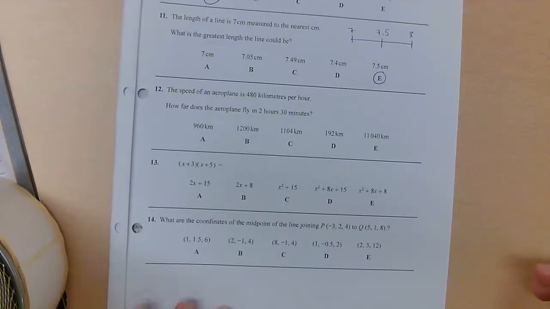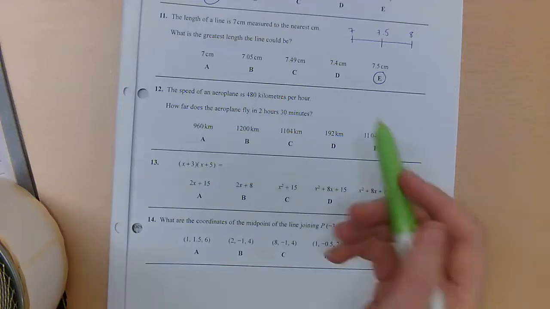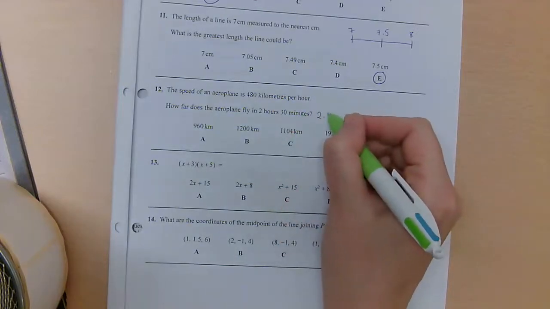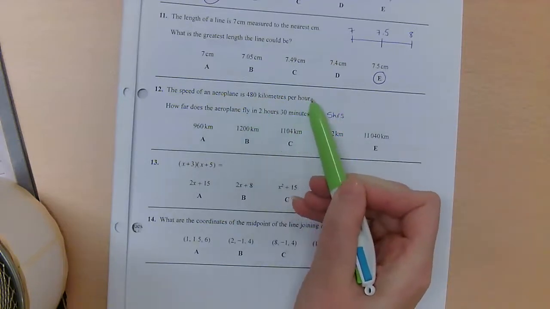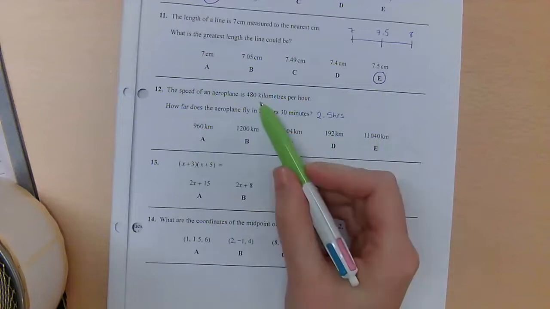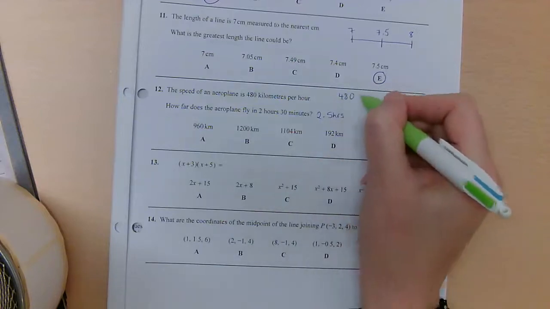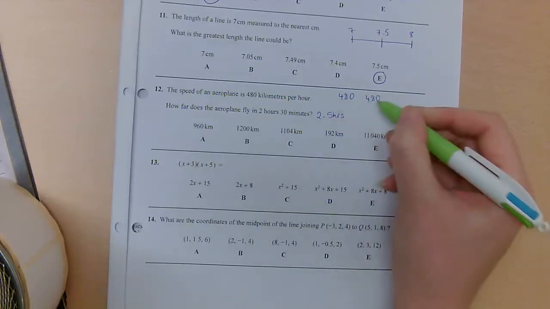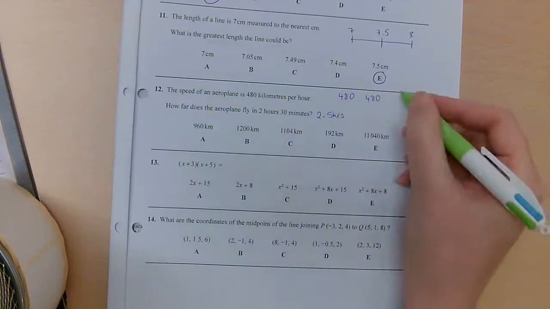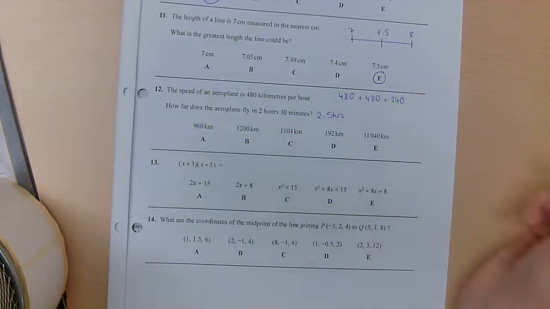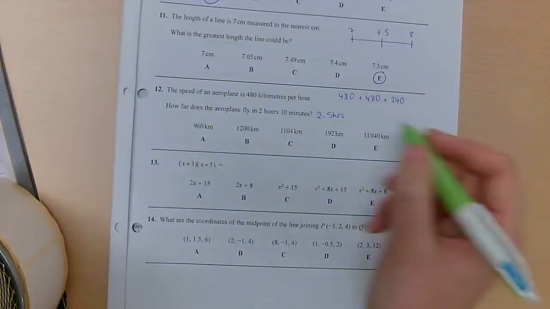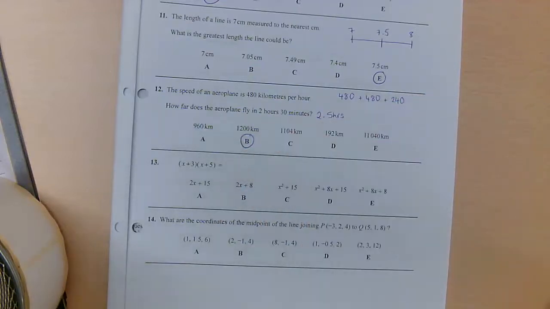Question 12. Speed of a plane is 480 kilometers per hour. How far does it go in 2 hours and 30 minutes? Well, that is 2.5 hours. And I know this is 480 for every hour. Okay, so 480 in the first hour, 480 in the second hour, and then a half hour, it'll go half as far, which is going to be 240. So I want to add those together, which is going to be 1,200 kilometers.